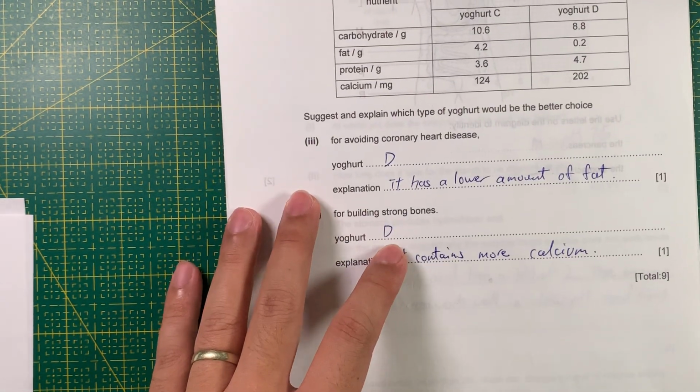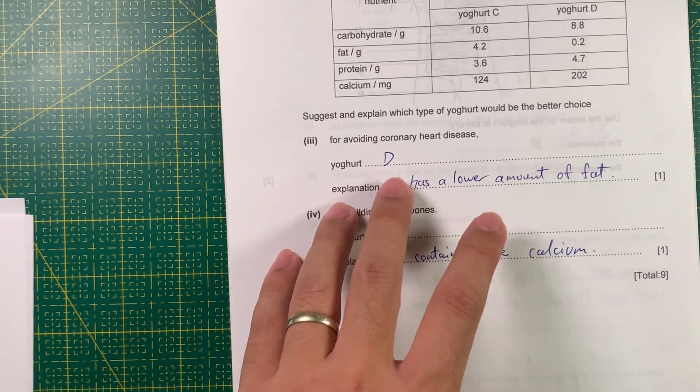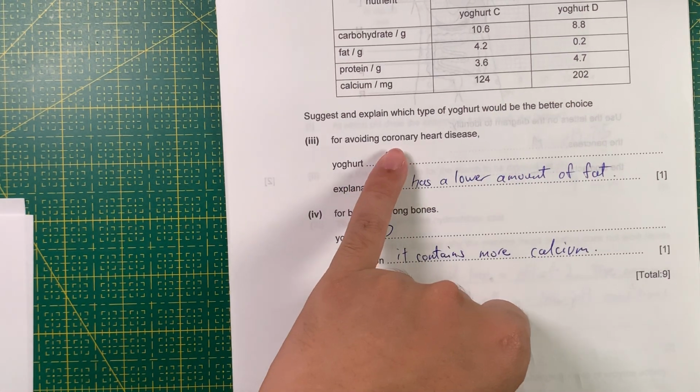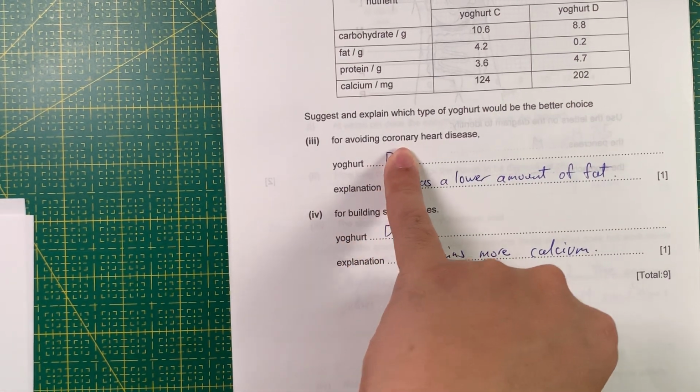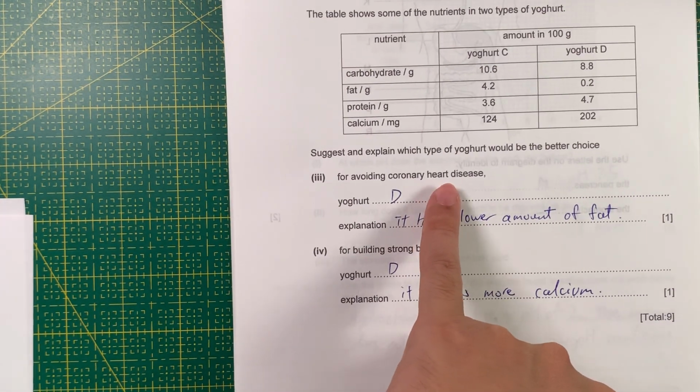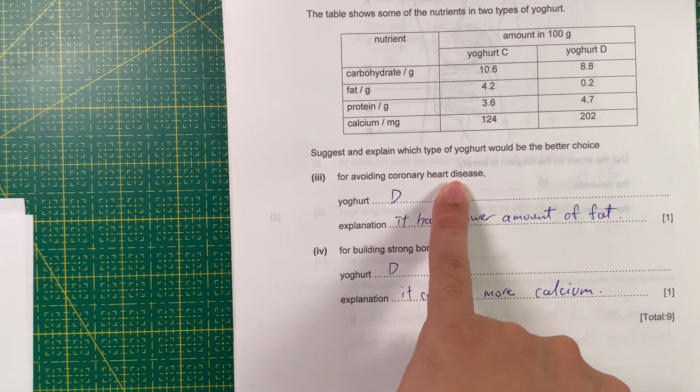In the next part, part 3, which one is best to avoid coronary heart disease? If you do not know what coronary is, it's okay. You just need to identify heart disease. Heart disease is related to a lot of things. Salt is one of them.